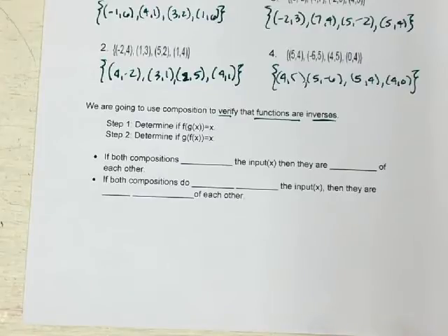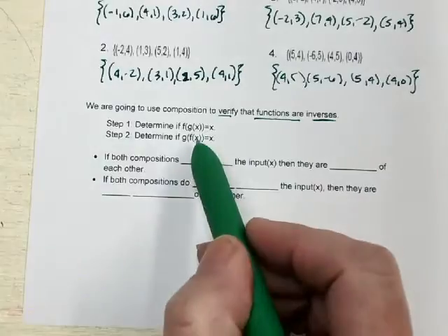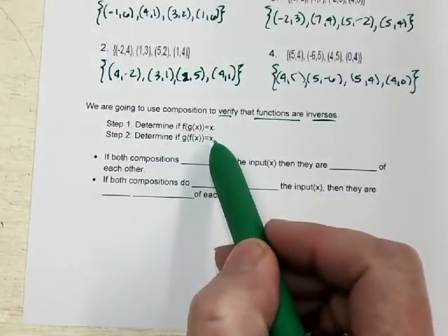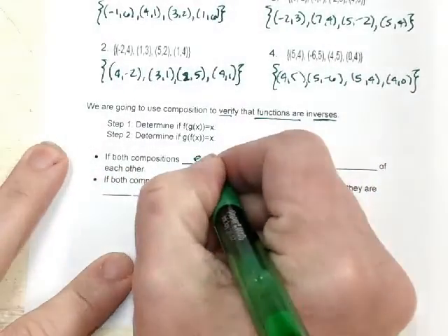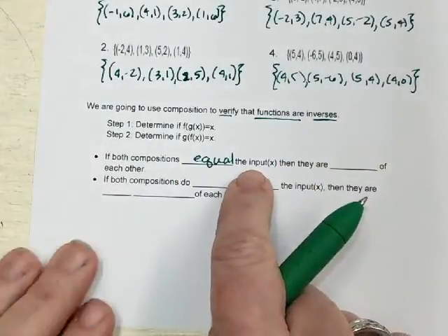Well, if you have functions that are inverses, and you do that, when you put g into f, and you put f into g, then your output for both functions is just going to be x. So if both compositions are equal to the input, which is x, then they are inverses.